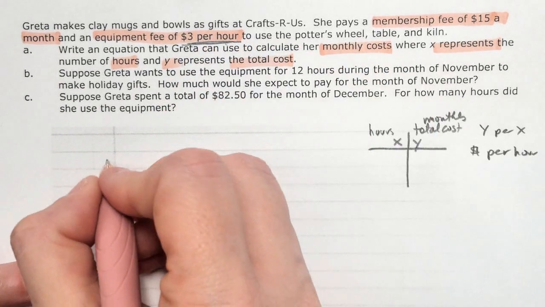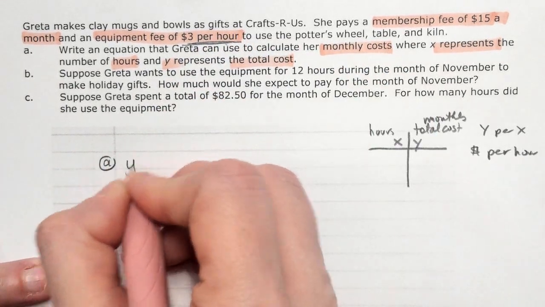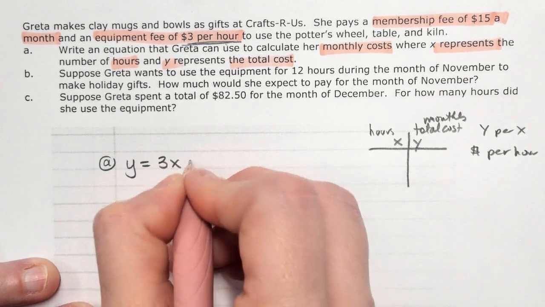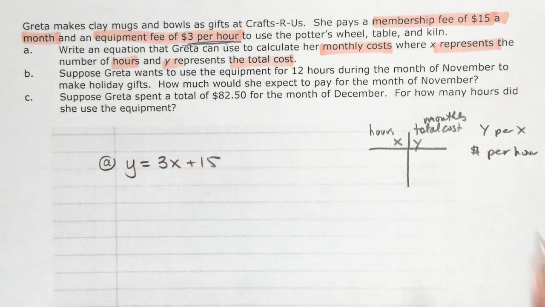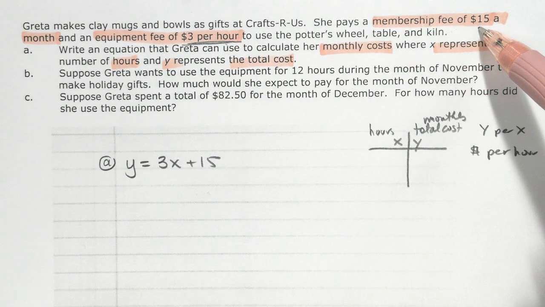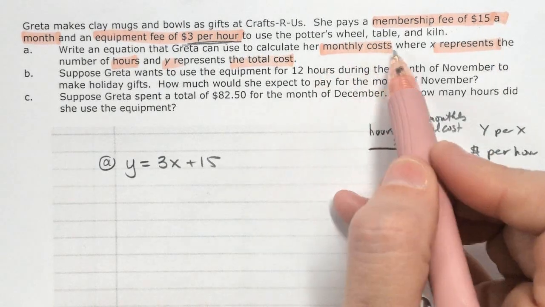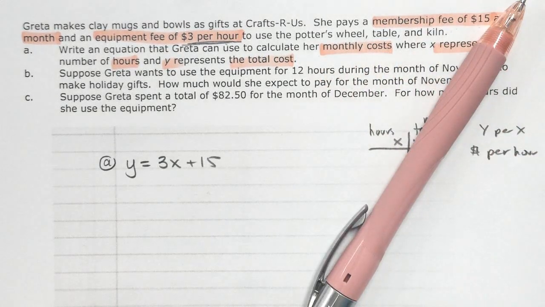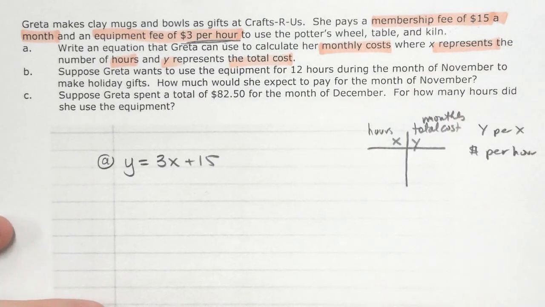So if I wanted to write an equation right now, I could say Y equals 3X plus 15. And even though this says $15 per month, the reason that's not my slope is because it's monthly costs. Sometimes when we do these problems, you've got to zoom in. You're zooming in on 1 month. In that 1 month, I pay one $15 fee, and then every hour I pay $3. So we have to zoom in on that 1 month. What do we think about that?